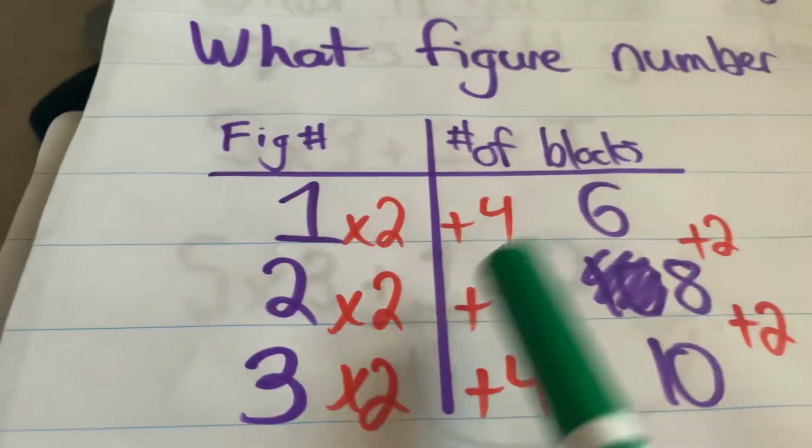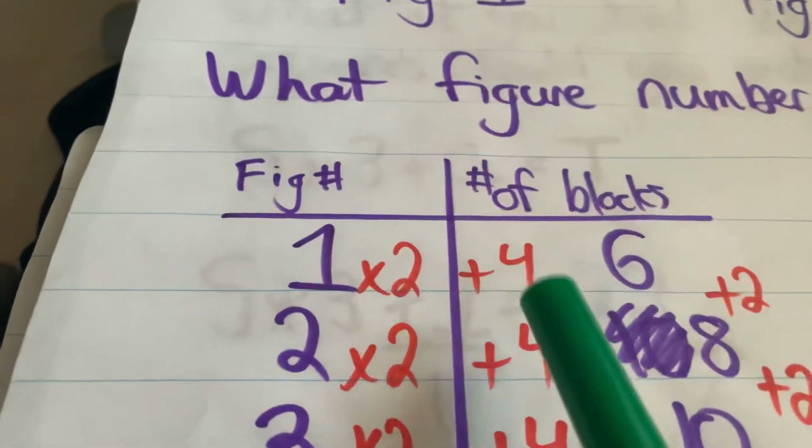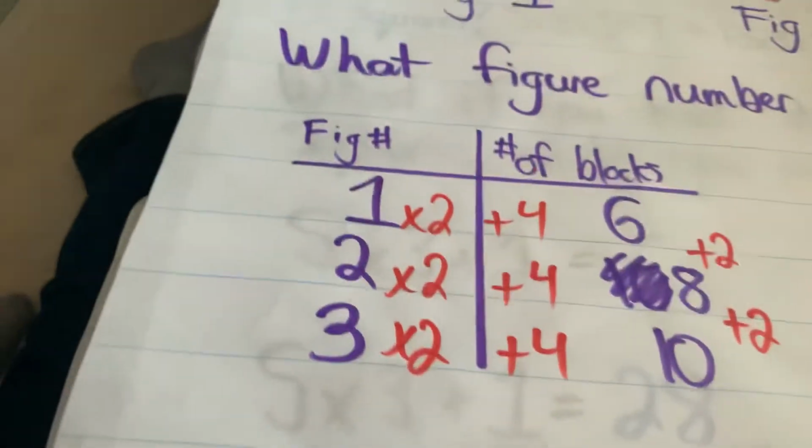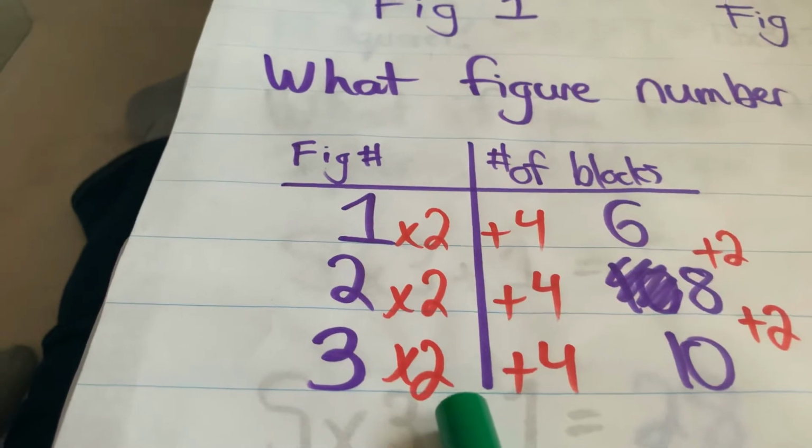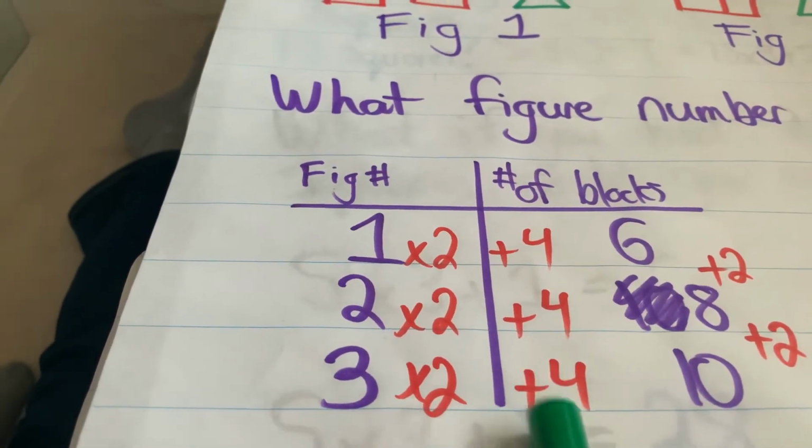2 times 2 is 4, but I got to get to 8. So what do I have to add? 4 more. 3 times 2 is 6, but I got to get to 10. What am I adding? 4 more.